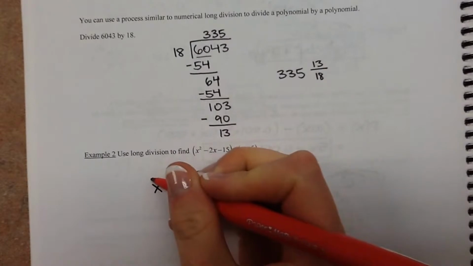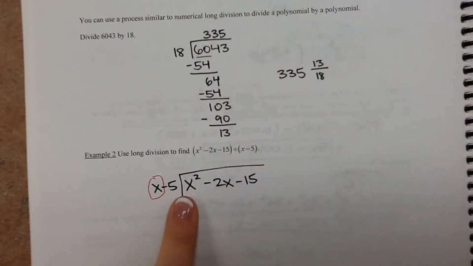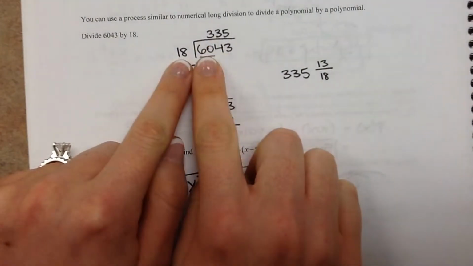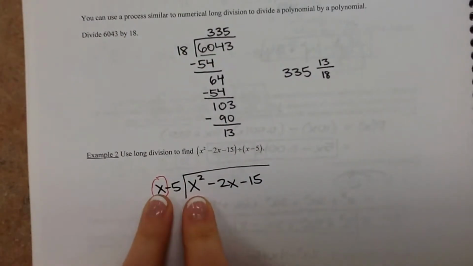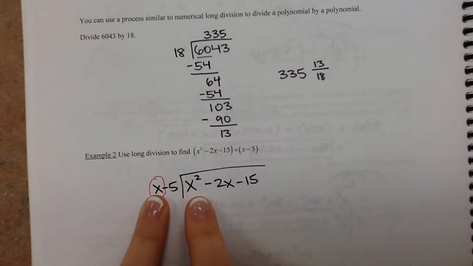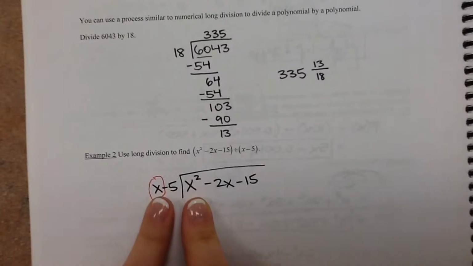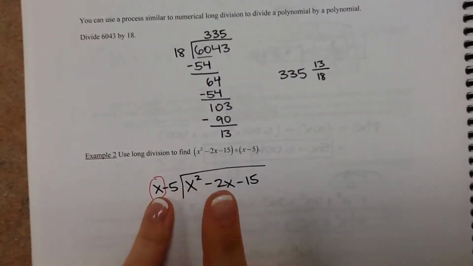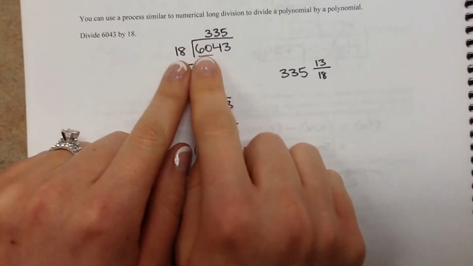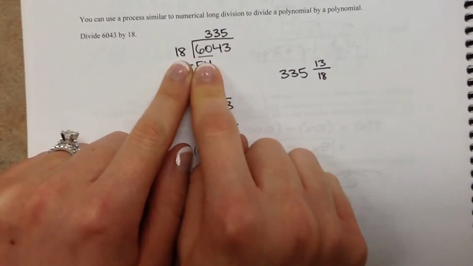Okay, so the only thing that's slightly different is since we have multiple terms, we're literally only going to focus on this term. Okay, so just like we wanted to know how many times does 18 go into 60, we want to know how many times does x go into x squared. And I'm going to phrase that in a slightly different way. Instead of thinking how many times does x go into x squared, I want you to think, what do I multiply x by in order to get x squared. Here, it's like, what did I multiply 18 by in order to get as close as I can to 60? And you multiply 18 by 3 to get as close as you can to 60.